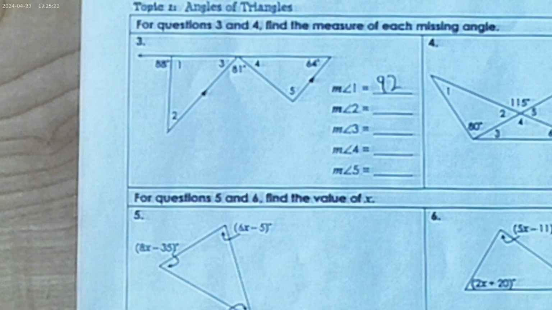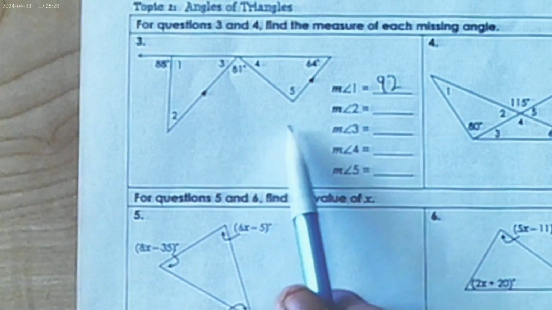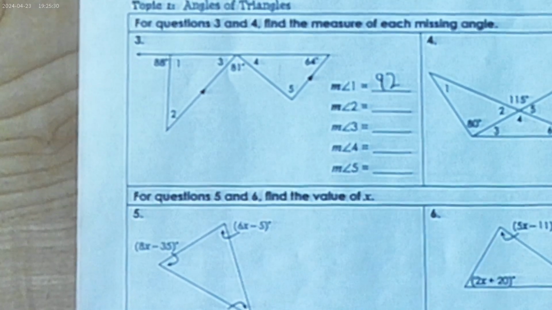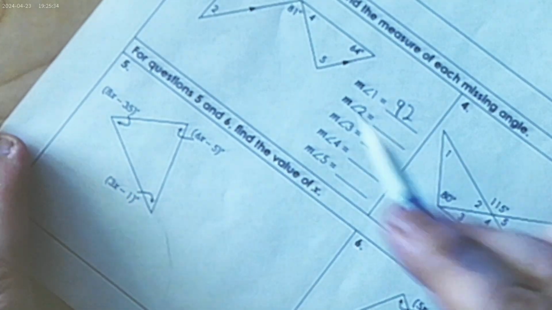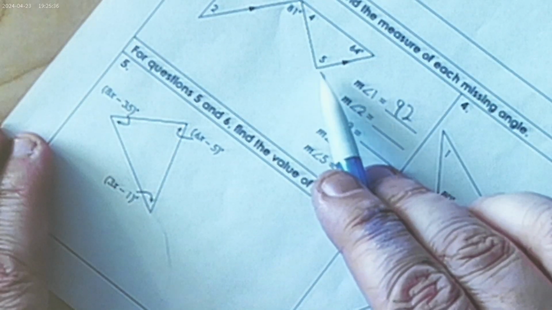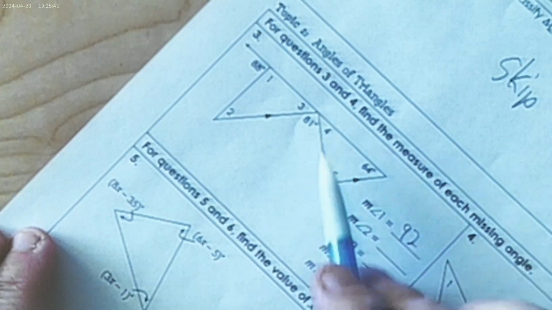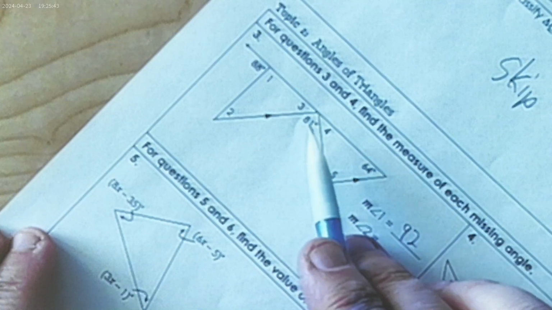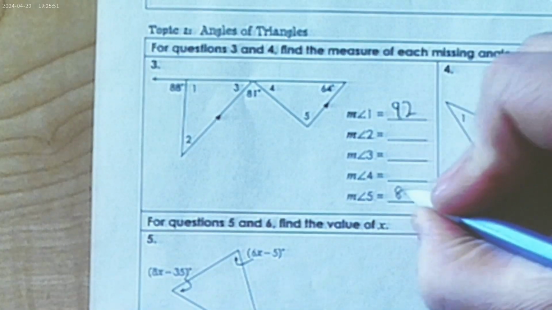Well, I just noticed that I've got two parallel lines here, and a transversal through both of them. Alternate interior angles mean that angle 5 has to equal 81 degrees.